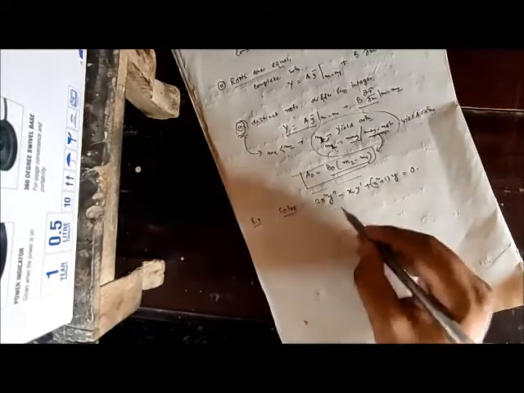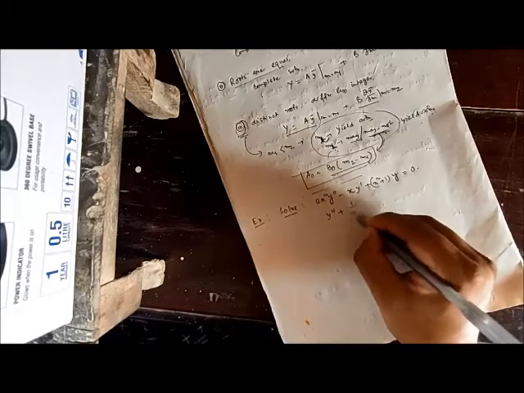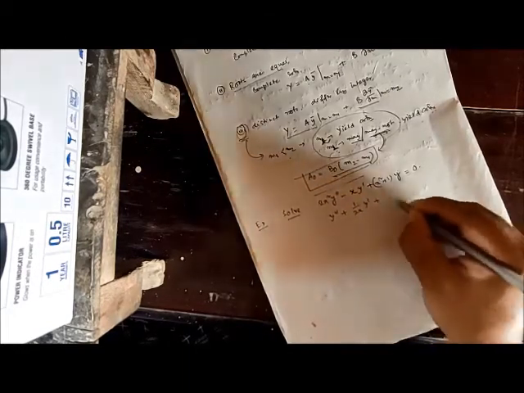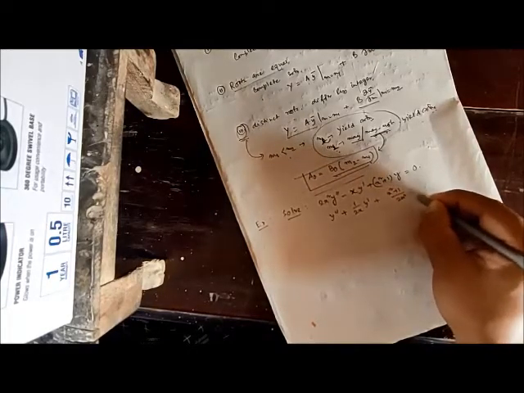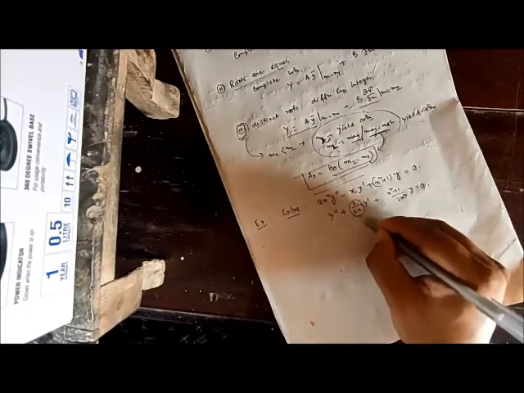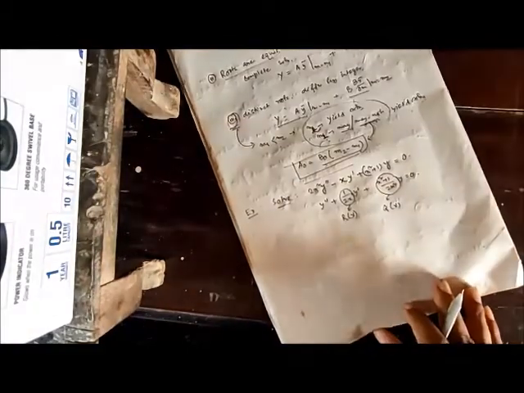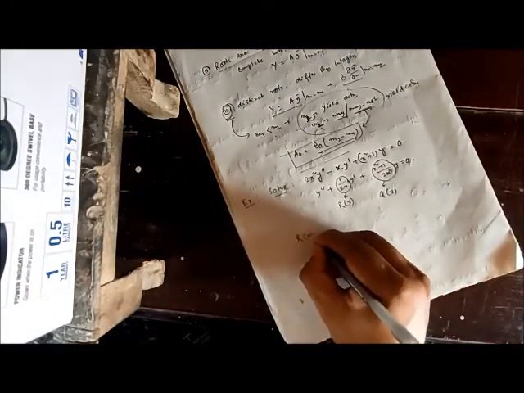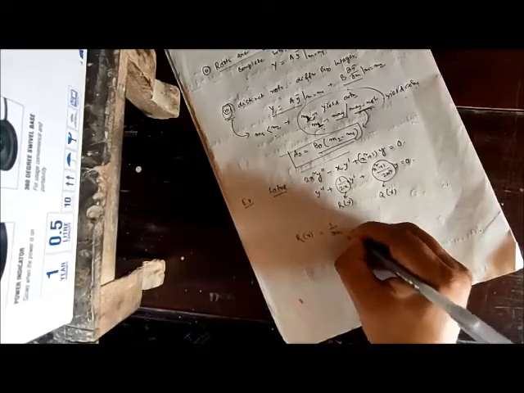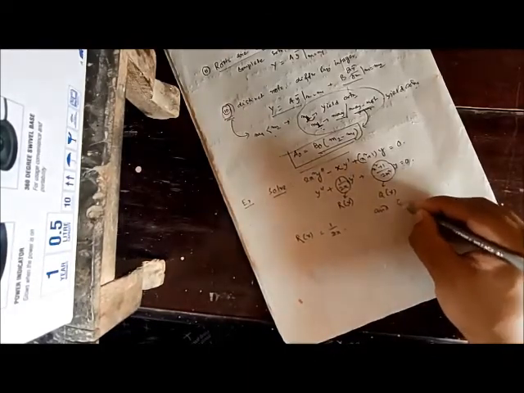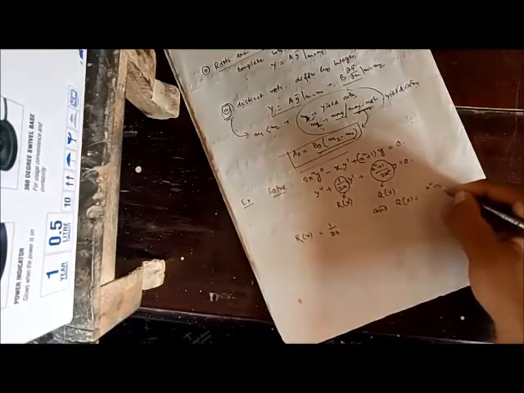Now if you divide the whole equation, what you will get? y double prime plus 1 by 2x y prime plus x square plus 1 by 2x square y equal to 0. So this is basically Rx and this is basically Qx. So Rx equals 1 upon 2x and Qx is x square plus 1 by 2x square.